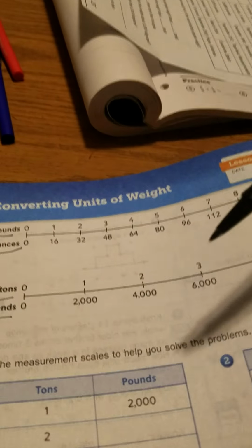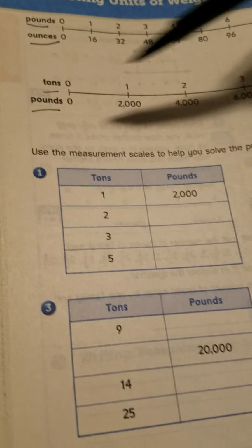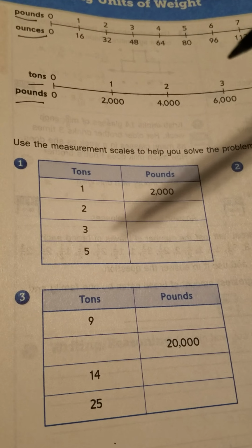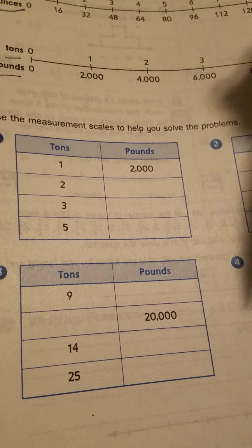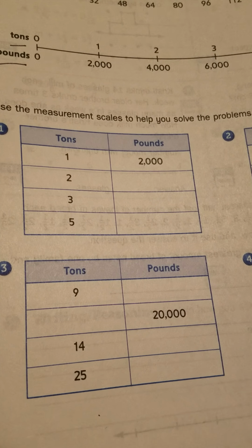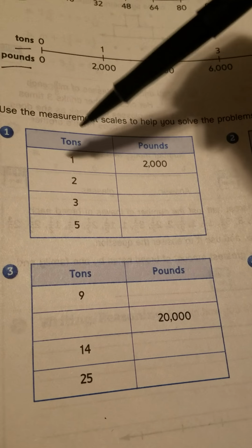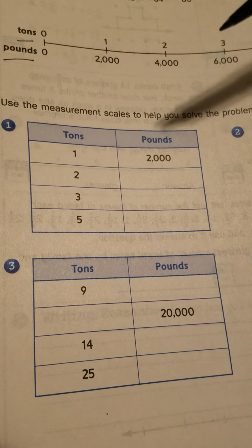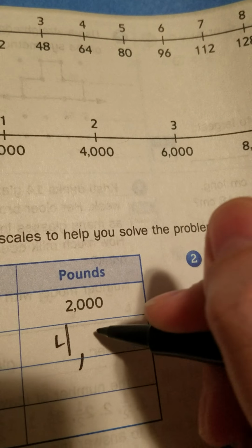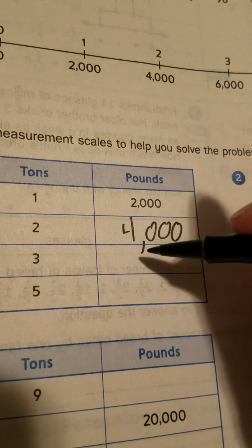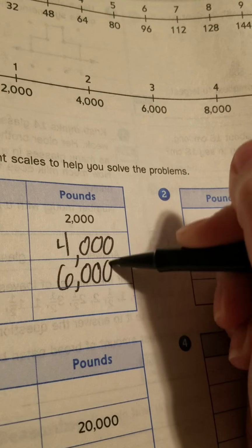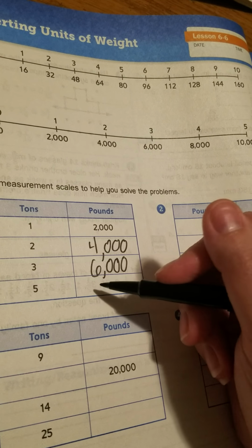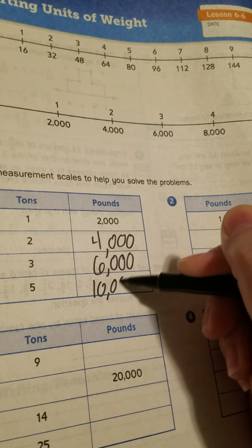All right, so look at the charts down here we're going to make. We've done this in previous units. It says use the measurement scales to help you solve the problems. So we're making our measurement scales to help us with numbers 5 through 8 on the next page. It already gave us that 1 ton equals 2,000 pounds. So 2 tons, we can look back at our chart, has 4,000 pounds. 3 tons is 6,000. And 5 tons, remember, make sure you're watching, it changed it. It didn't go to 4, it went to 5, and that is 10,000.